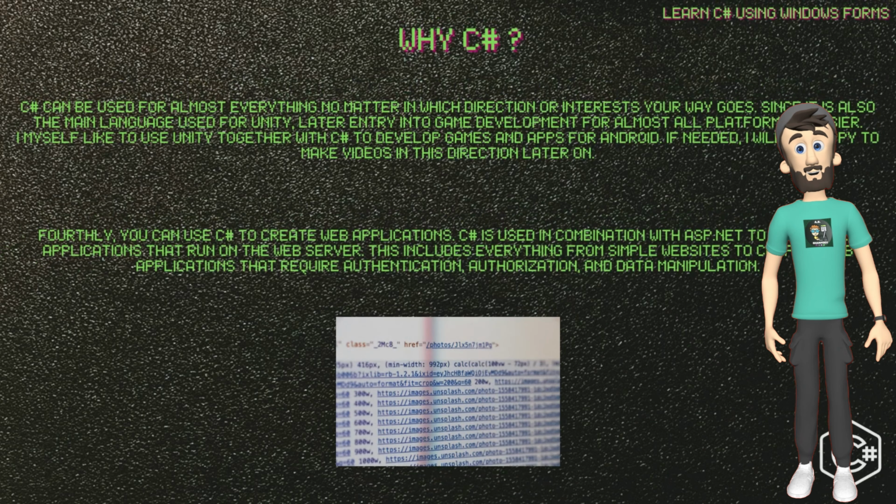Fourthly, you can use C# to create web applications. C# is used in combination with ASP.NET to create web applications that run on the web server. This includes everything from simple websites to complex web applications that require authentication, authorization, and data manipulation.